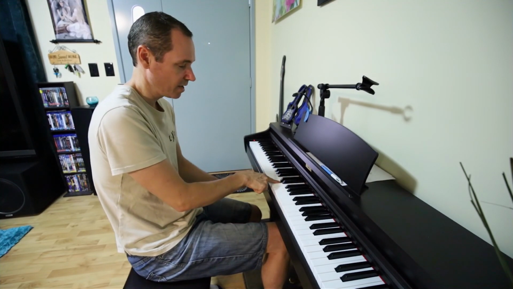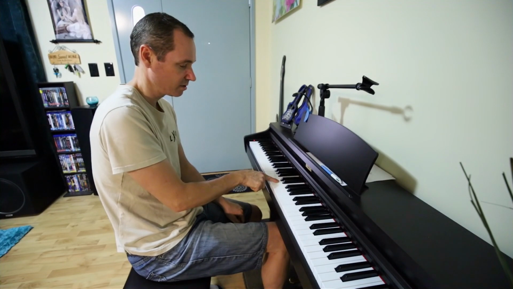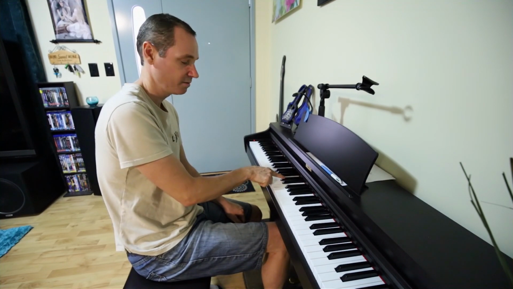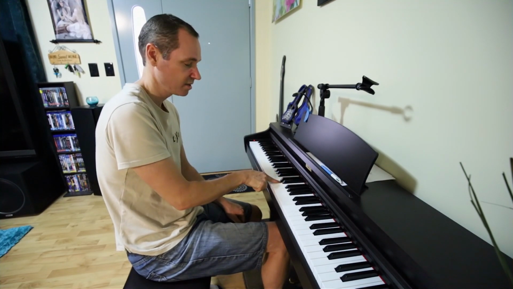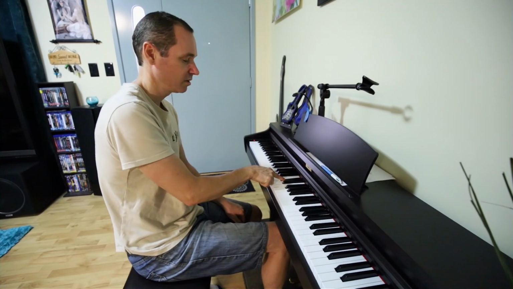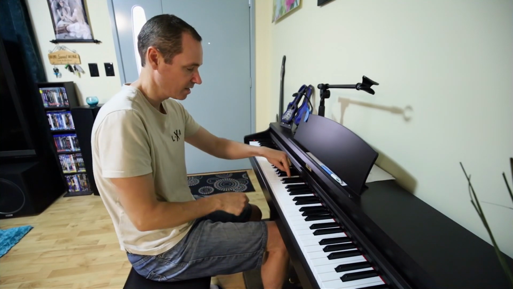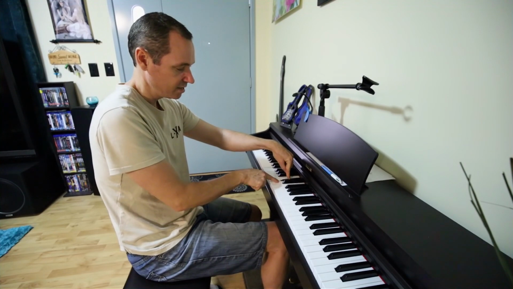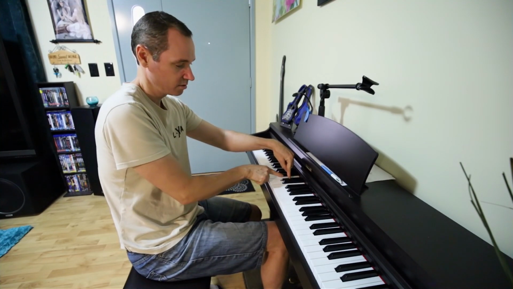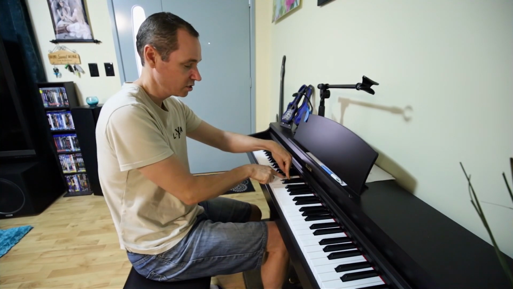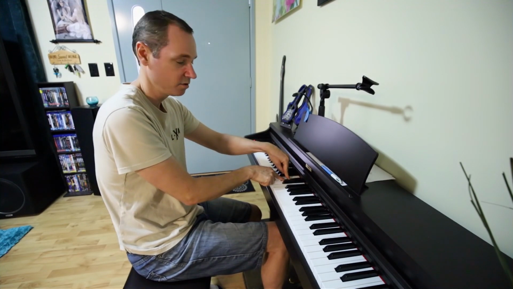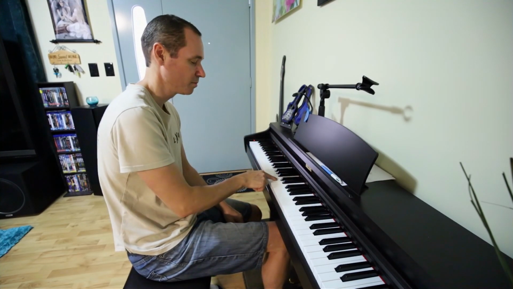Now if the black note's to the left, you'll notice that D also has one to the left. That's a flat, so that's D flat. So you'll notice that this note here is D flat, but it's also C sharp. So C sharp and D flat are the same note. So it's not as complicated as what you might think.